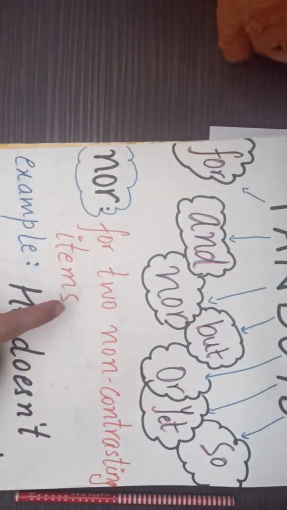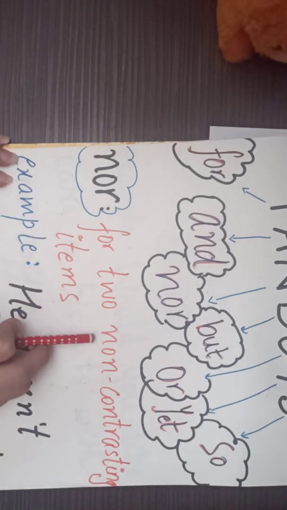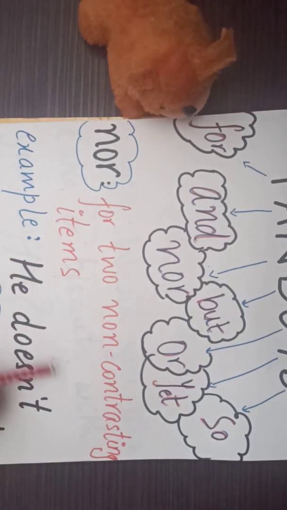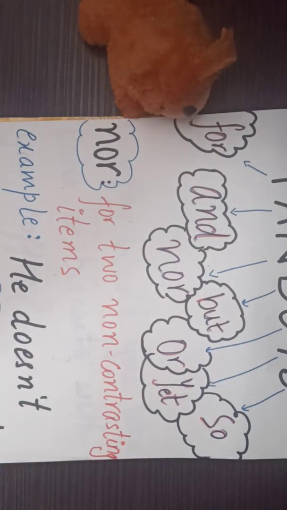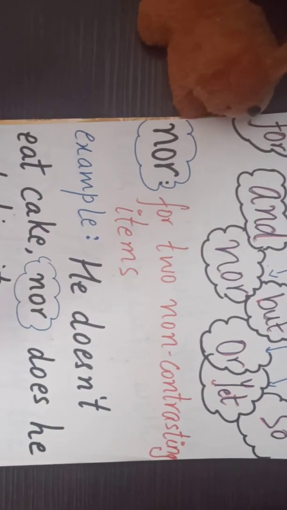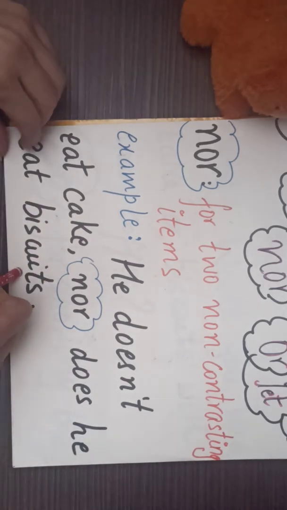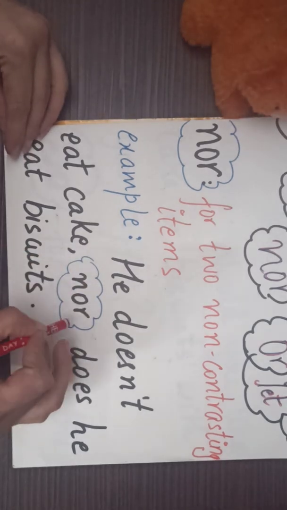Now let's talk about nor. Nor is used for two non-contrasting items. Non-contrasting means negative. In layman's terms, I would say negative. Now look at the example. He doesn't eat cake. Doesn't means does not. Nor does he eat biscuits. So I didn't write not here because I've already used nor, which means negative, which means negation.